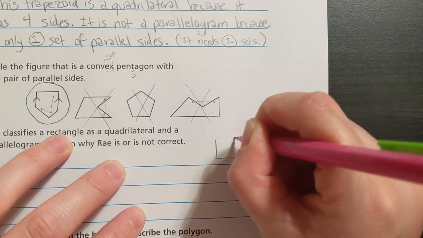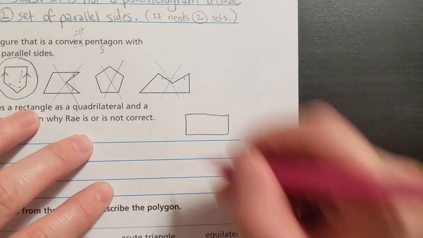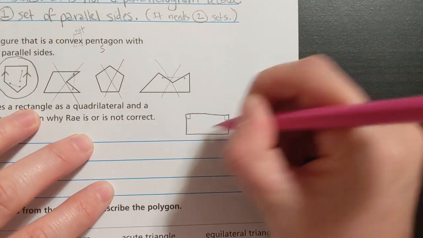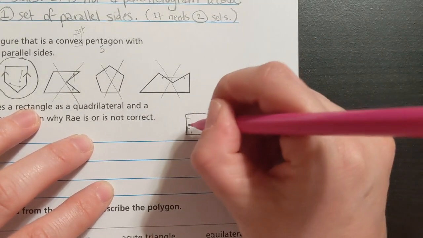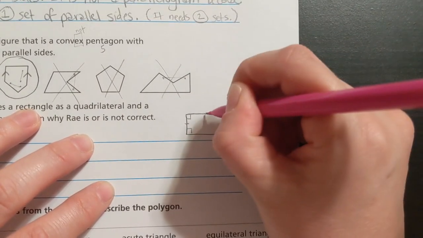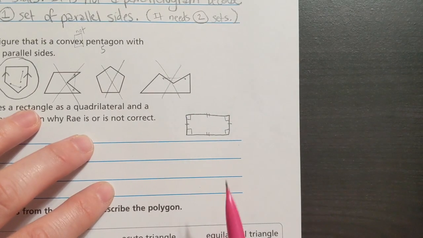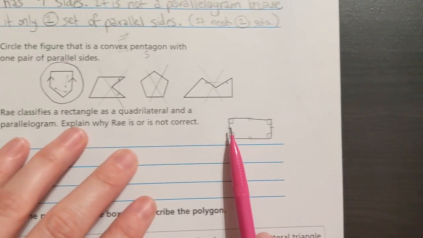This is a pretty classic first grader drawing a rectangle. In a rectangle, remember opposite sides are congruent. So top would be congruent to bottom. And all the angles are 90-degree angles.